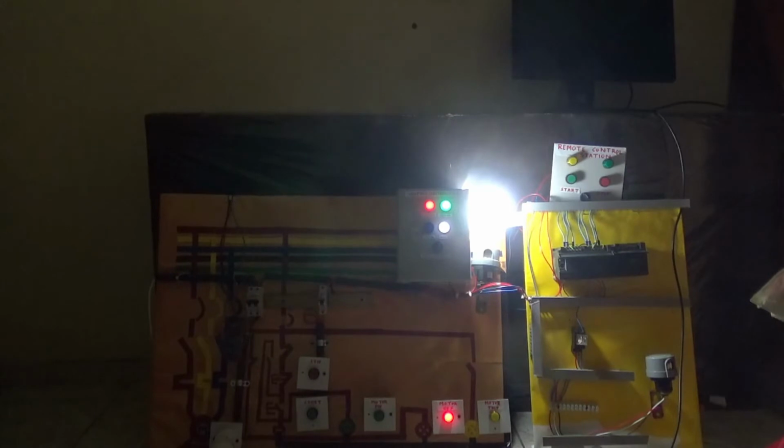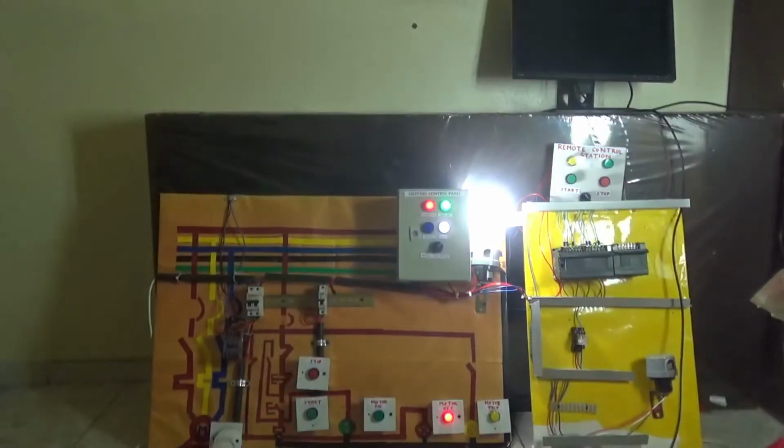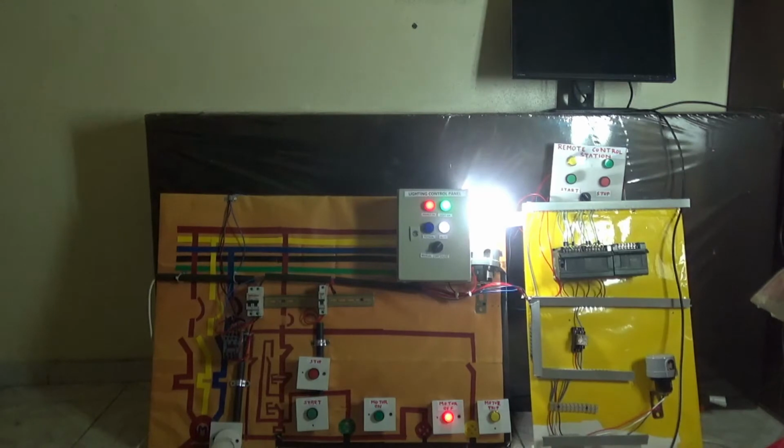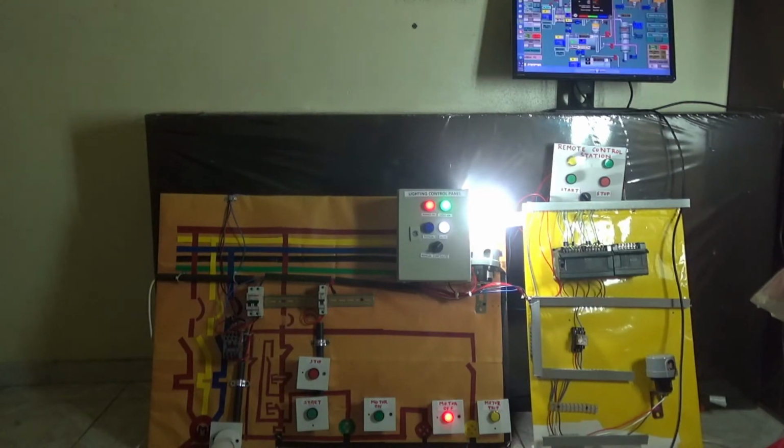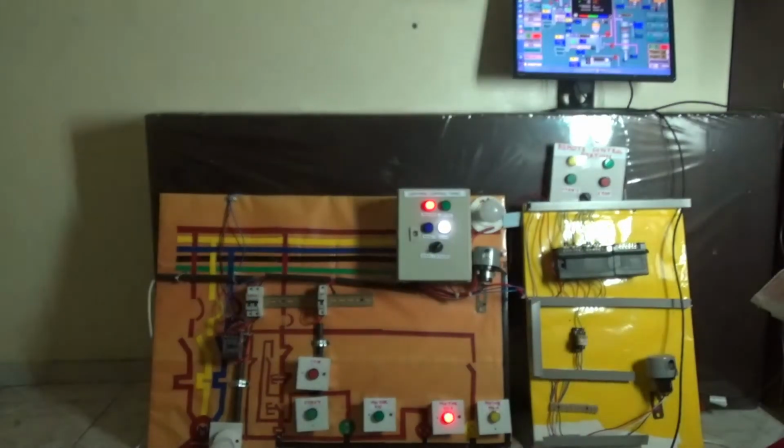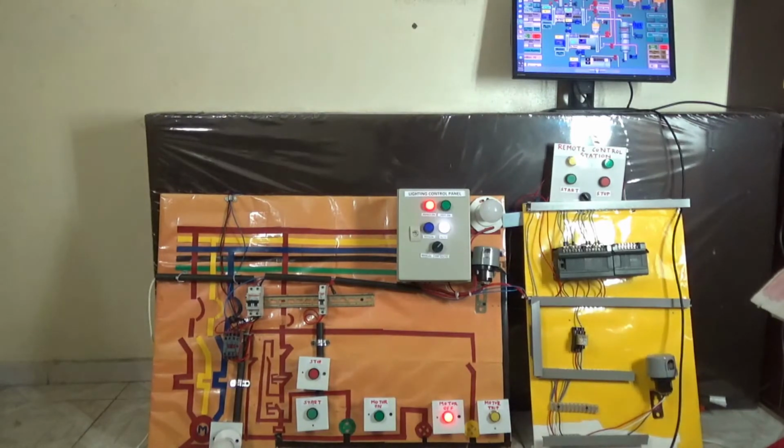In the evening, the system will switch on the street lights, and in the morning it will switch off the lights automatically due to this sensor. Now it switches off due to light.